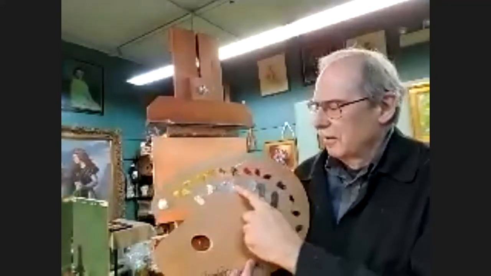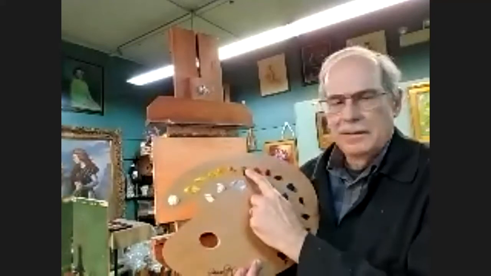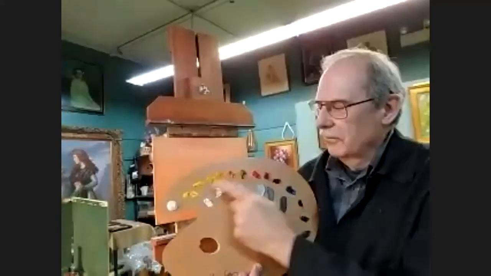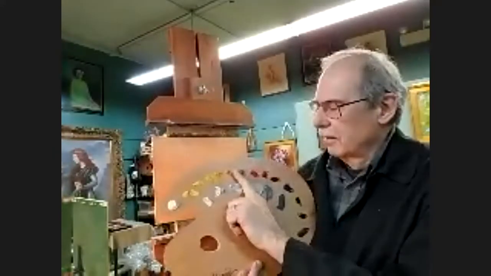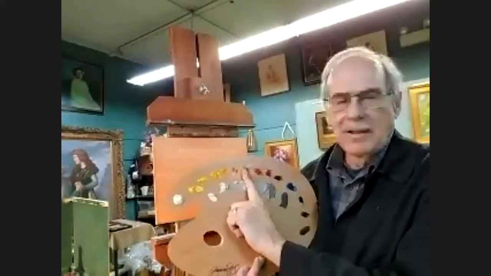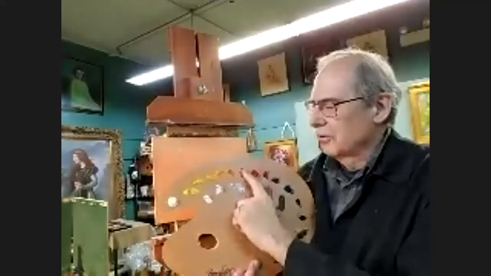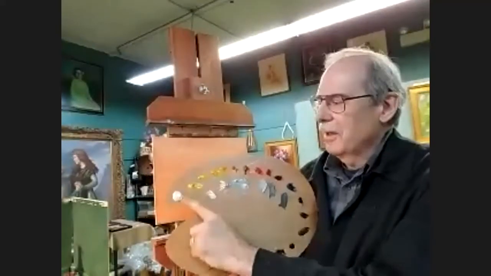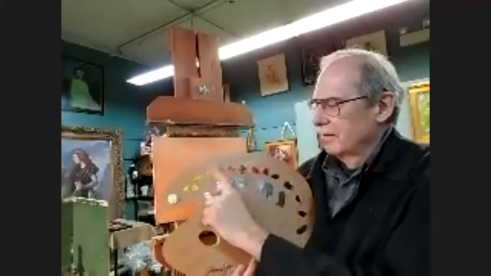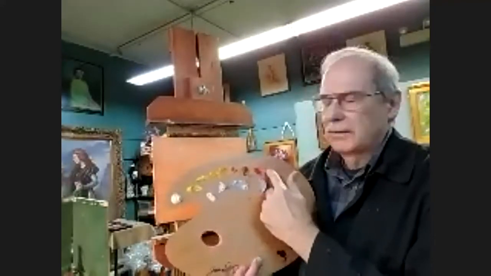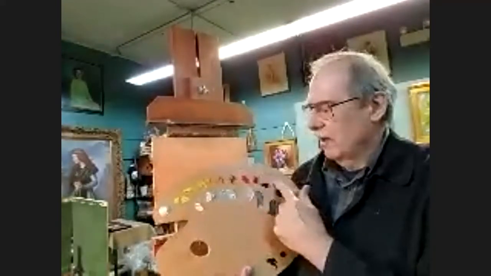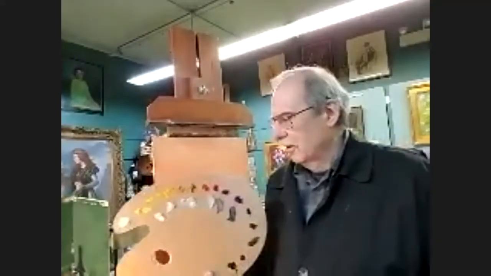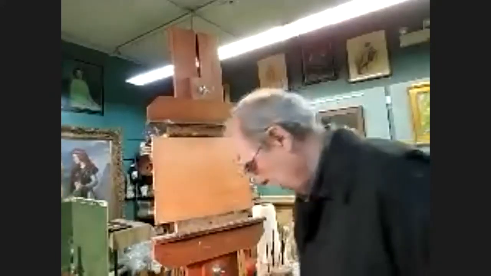So let's talk about the palette from light to dark. Right here in the middle will be my darkest light, around yellow ochre and orange value. From here on up, I'll be painting light. And around here, cad red light value, I'll be painting halftone, then shadows down here. So I'll get started on this.